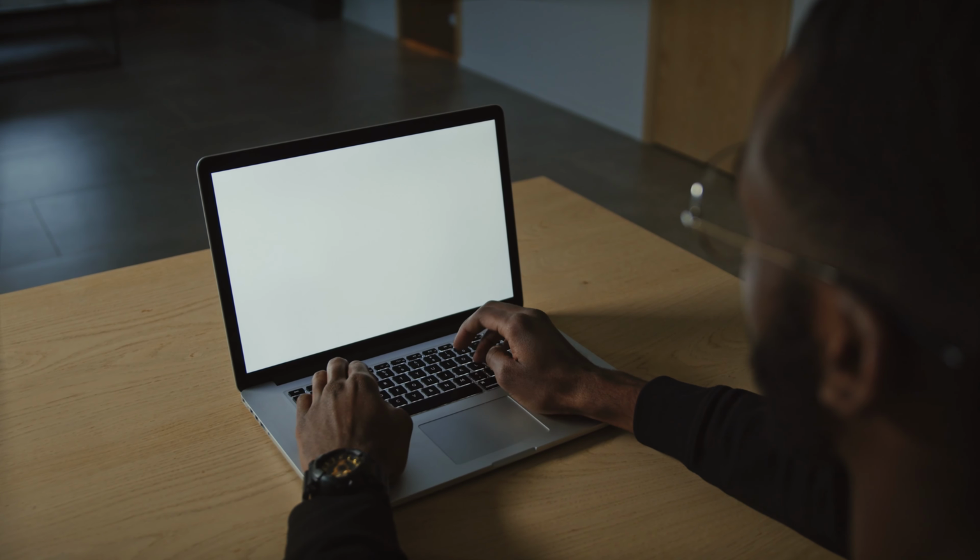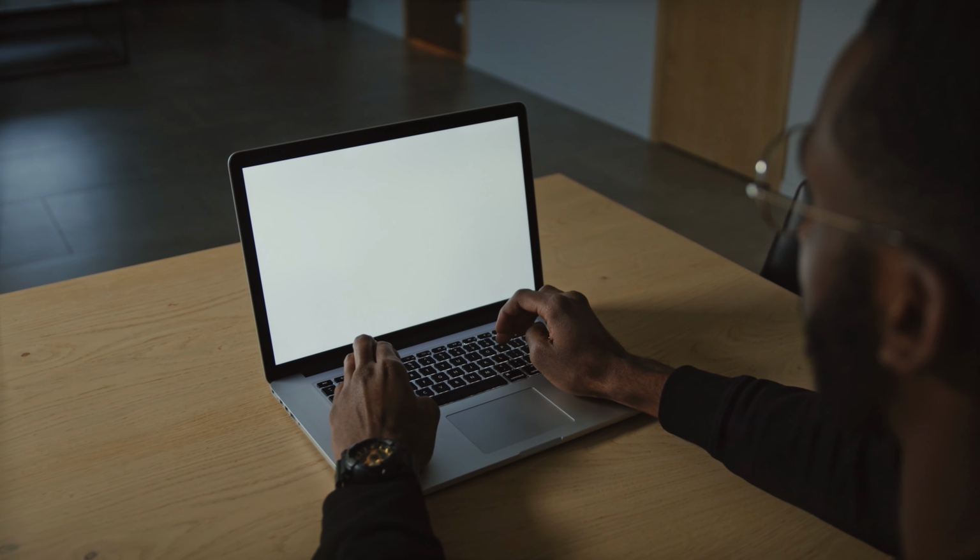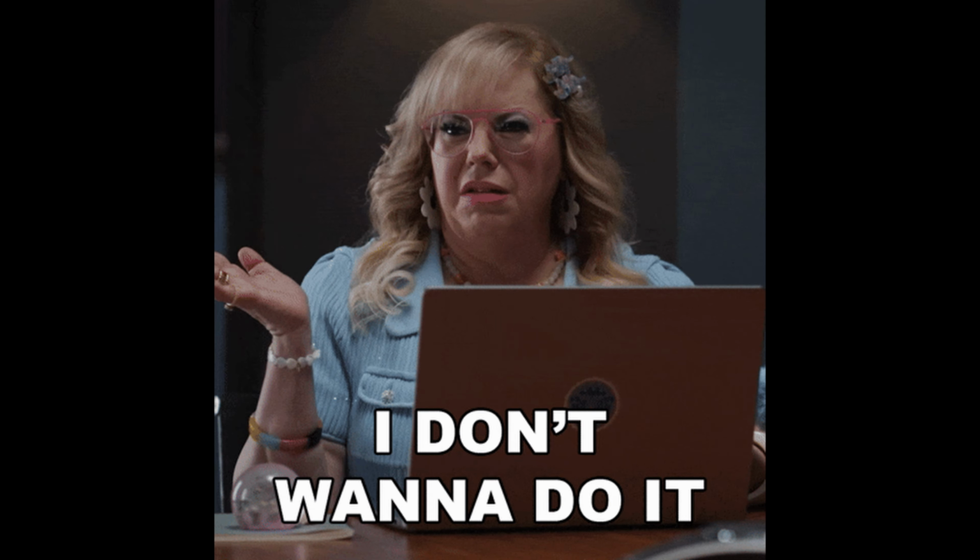Okay, so you know the feeling when you sit down to write test cases and just stare at a blank screen? You know what you need to test? You just don't want to write it all from scratch. Again, that's exactly what we're solving today.